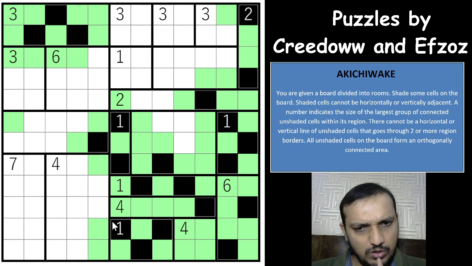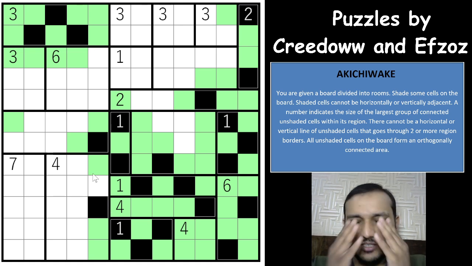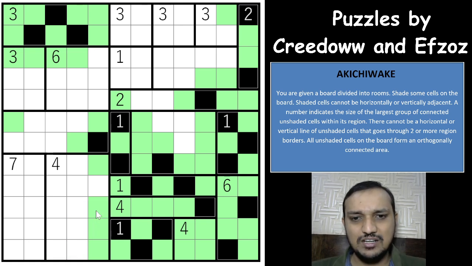For the 4, amazing. What happens if this is shaded? That's an amazing piece of logic. This white area has to go out. It can either go straight this way or this way, and in both cases you will have more than 5 cells of unshaded area. So this would have to be unshaded.